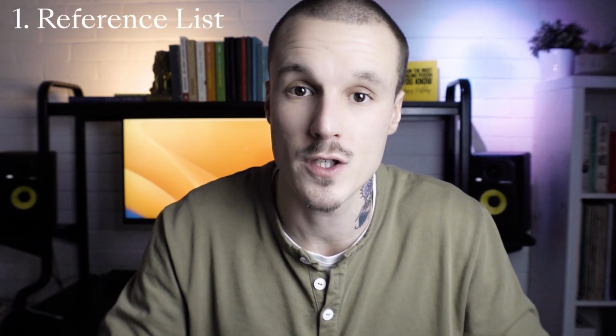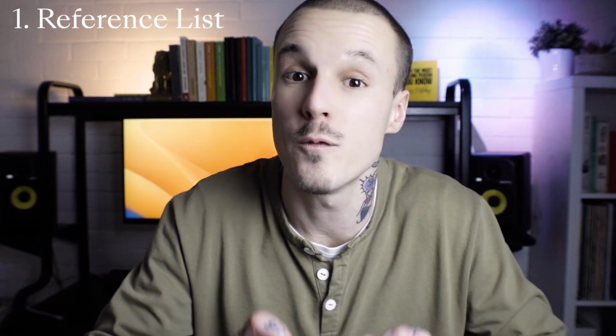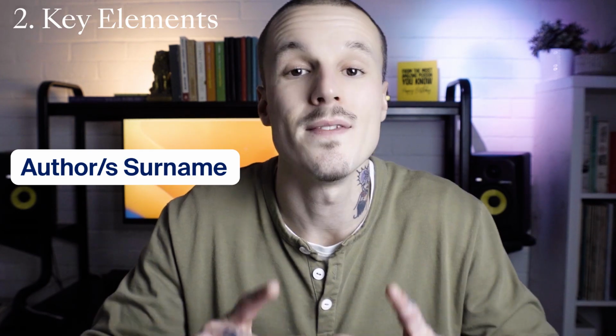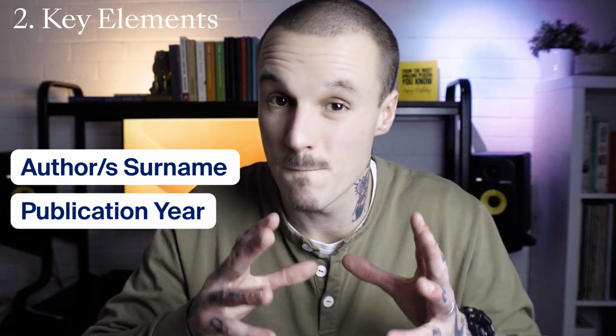In APA style, you need to list every source that you've cited in your paper and include full publication information for every source. There are specific requirements for every kind of source, but let's look at the key elements that will need to be included. Surname and initial of the author or authors, the year the source was published, the full title of the source, the name of the publisher or other publication details.